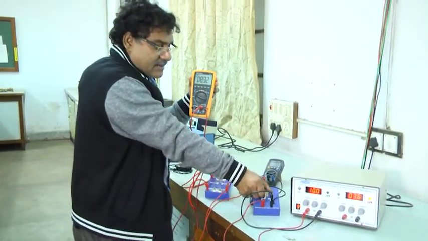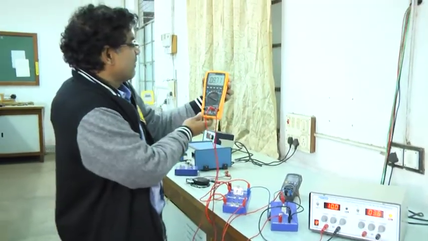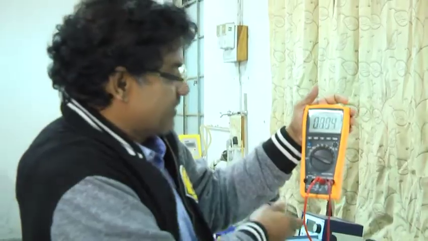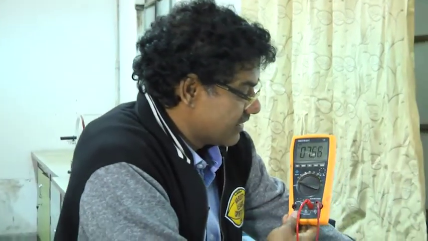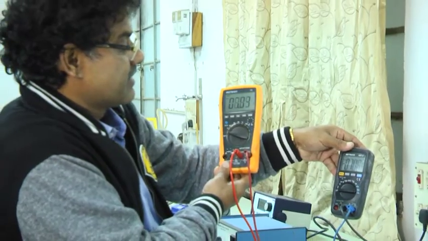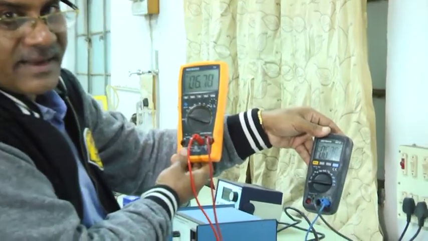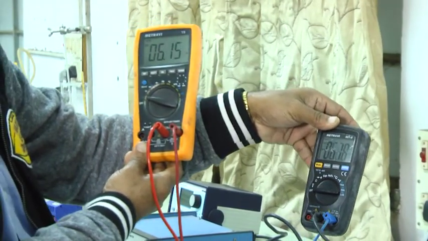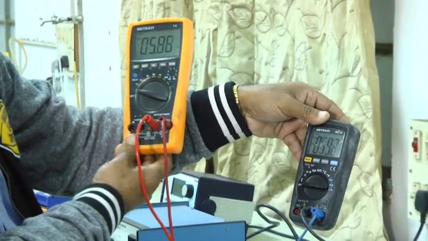Then it is discharging. I have done it. Now you see it is discharging and decreasing, and the current is decreasing exponentially, but it's a negative value.